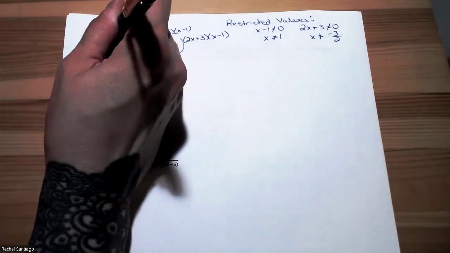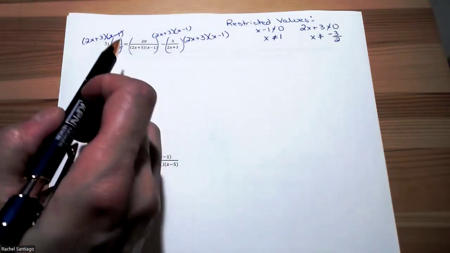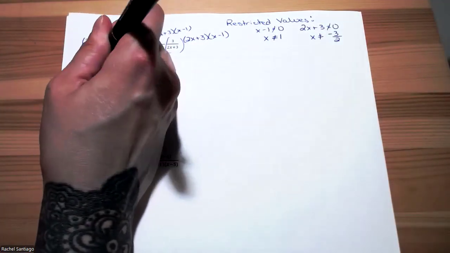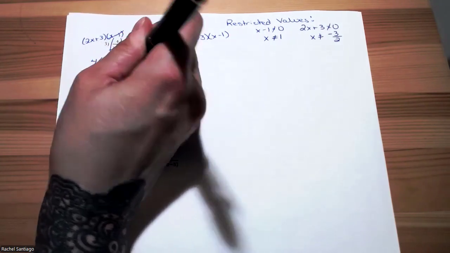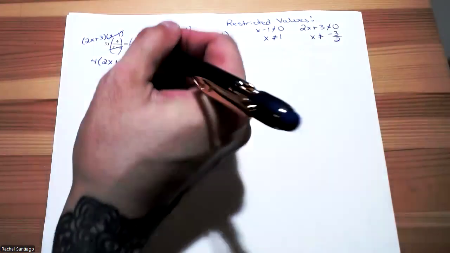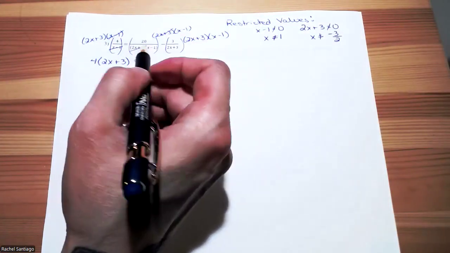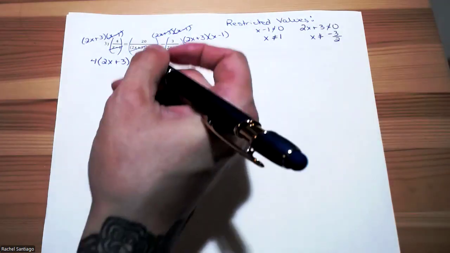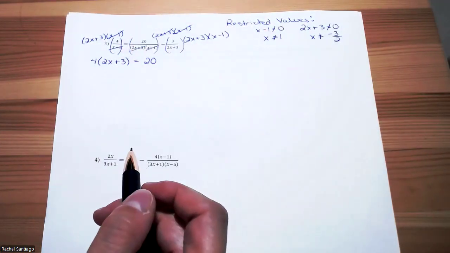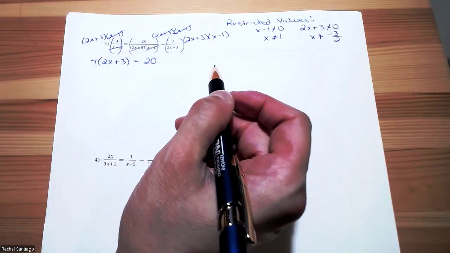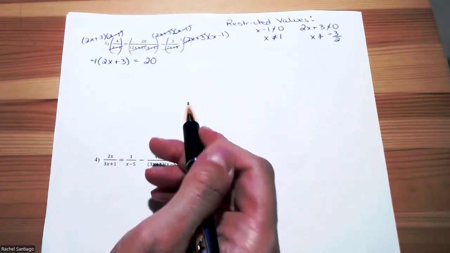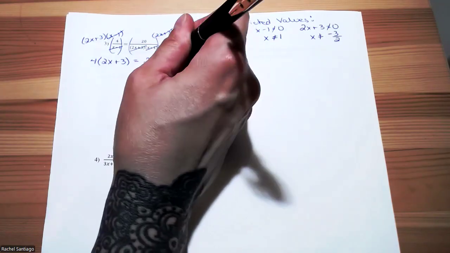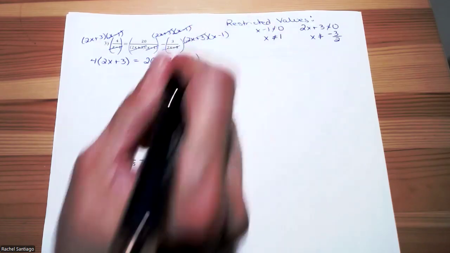With our first term, the x minus 1 factors cancel. That leaves me with 2x plus 3 times 4. So I'm just going to rewrite that with the 4 in front, of course. For my second term, ooh, this is cool. 2x plus 3's cancel. X minus 1's cancel. And that leaves me with 20, all by itself. Then we have minus 3, but notice that 2x plus 3's cancel, so it's going to be minus 3 times x minus 1. So negative 3 times x minus 1.